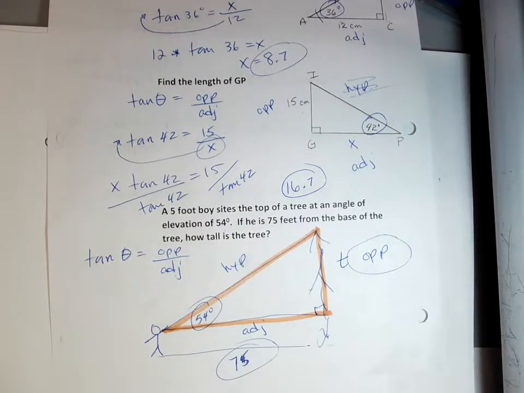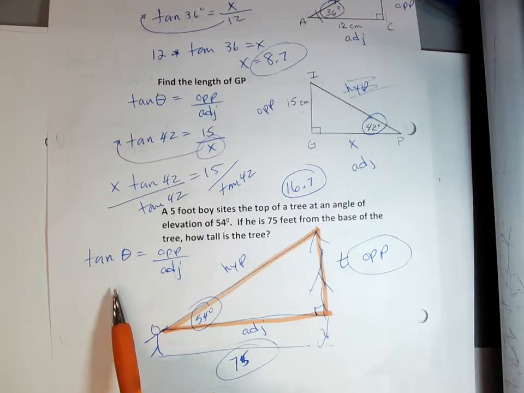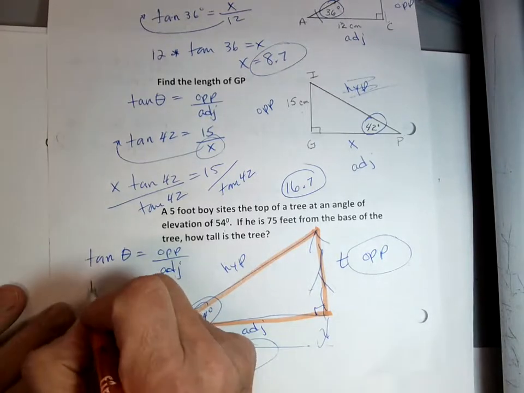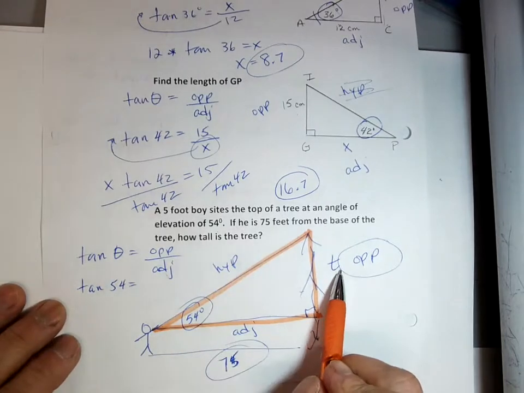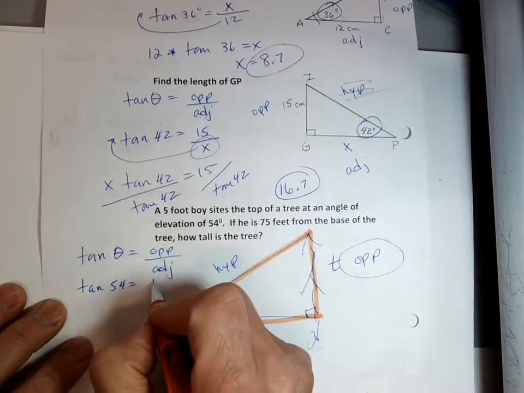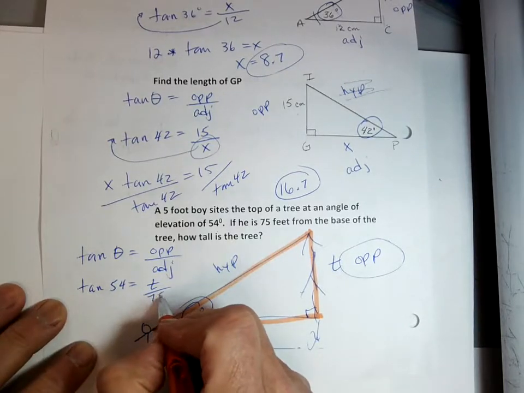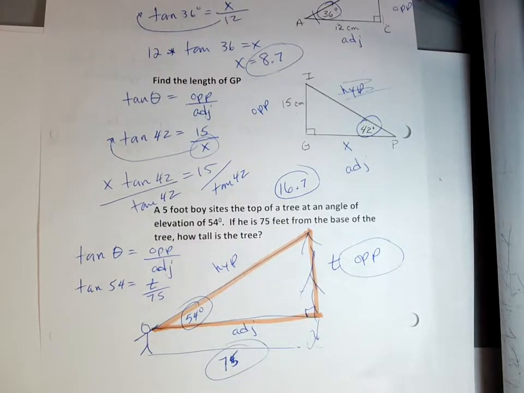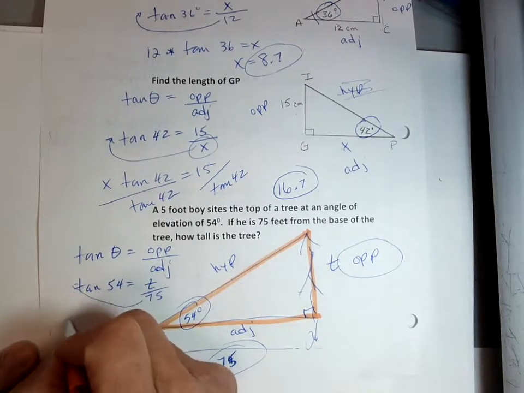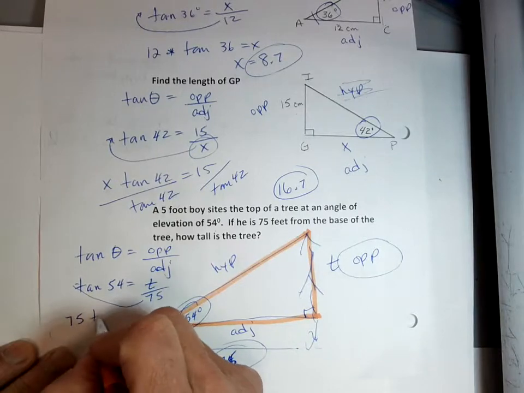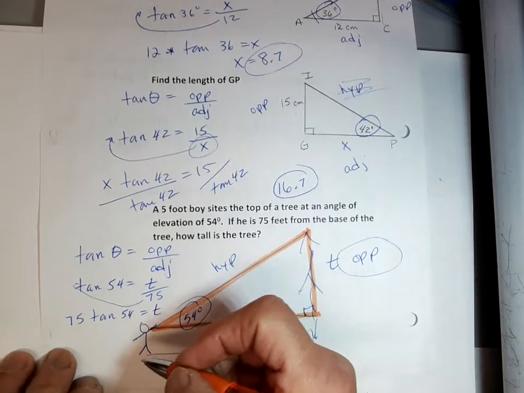Let's put the numbers in. Now, this symbol theta means angle. Our angle is 54, so we're going to rewrite this as tangent of 54 equals the opposite, which is t. We don't know it. That's what we want to find. It's equal to t over my adjacent side, which is 75. Okay, and then to solve for t, I'm going to multiply up by 75. I'm going to go 75 tangent of 54 equals t. And I'm just going to use my calculator.